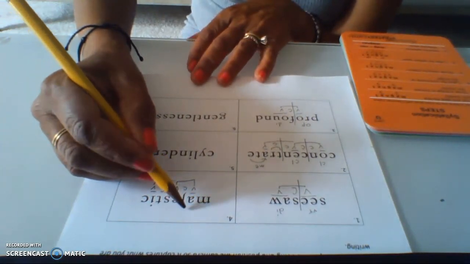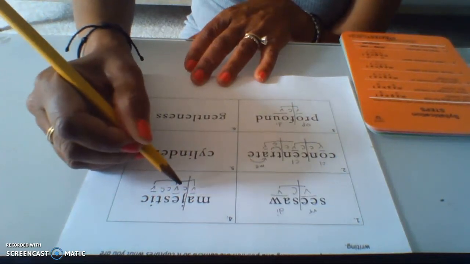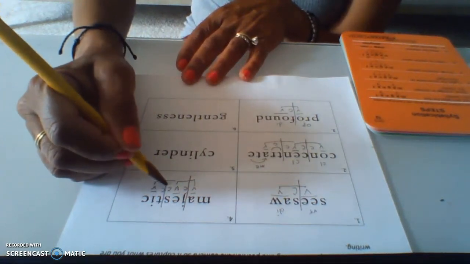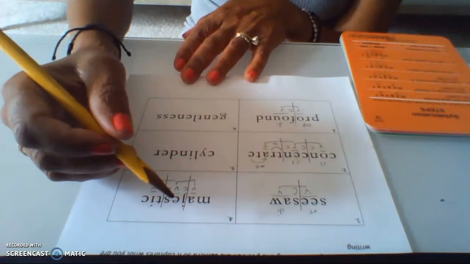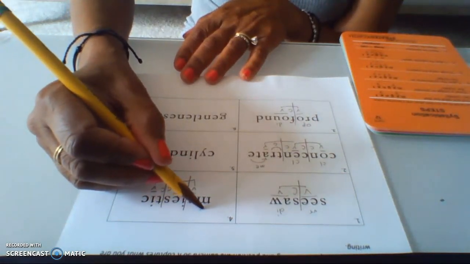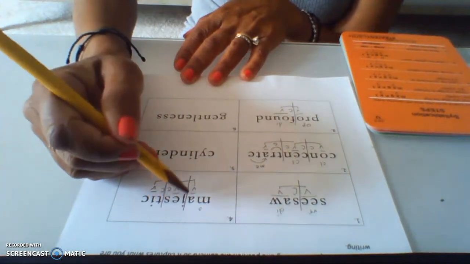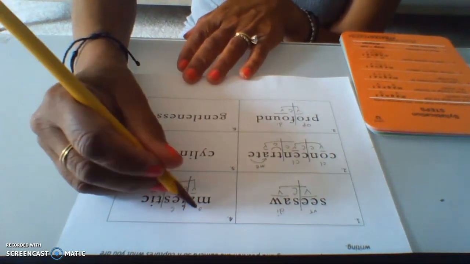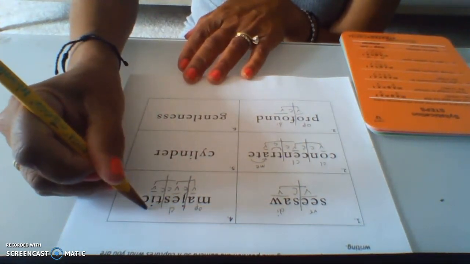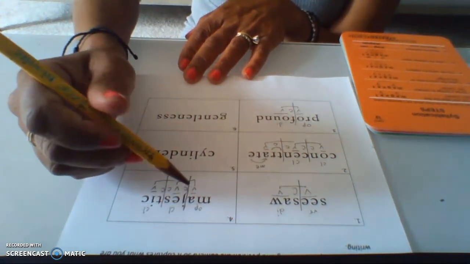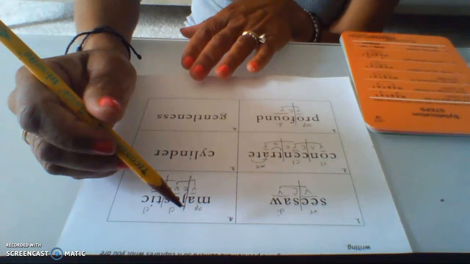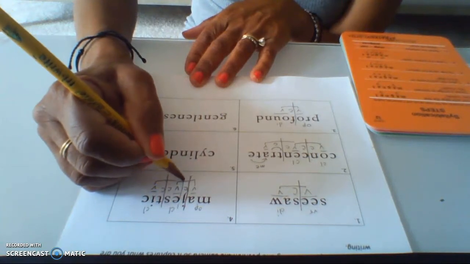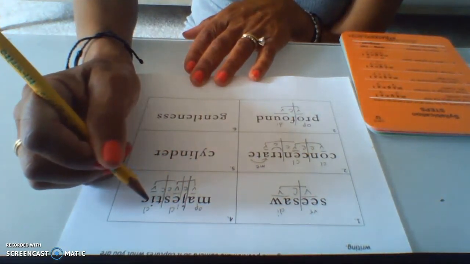We have a VCV pattern, so let's draw our line here. And we have a VCCV, so let's draw our line in between the two consonants. That was open, so let's make this one a dotted line instead. Open, this is closed, and this is closed. And that would be majestic. No, that's not right. So let's change that to here. Majestic.